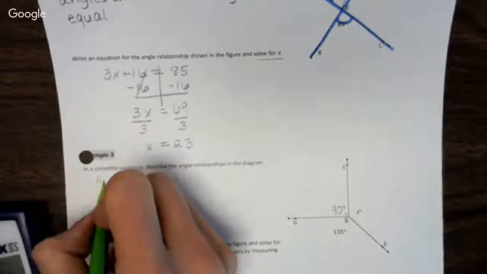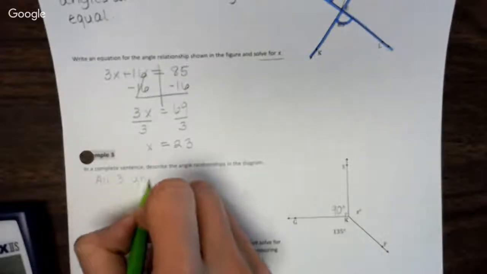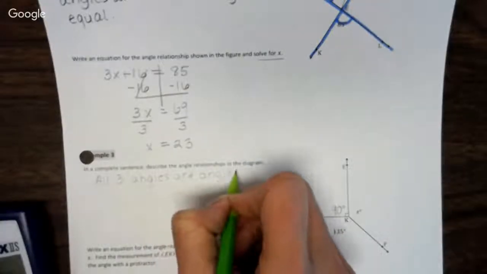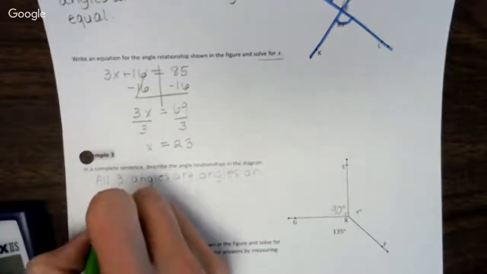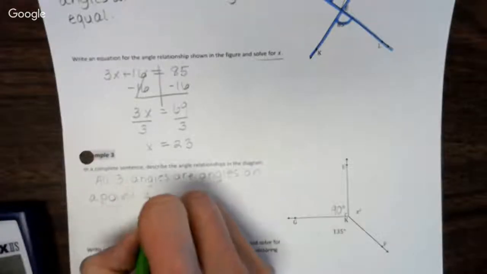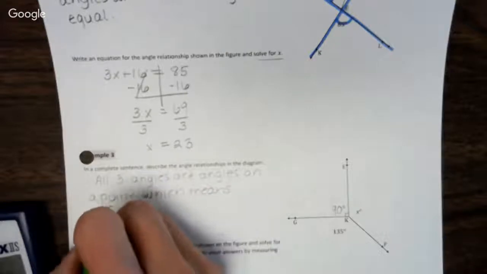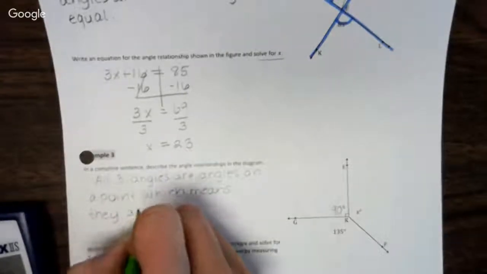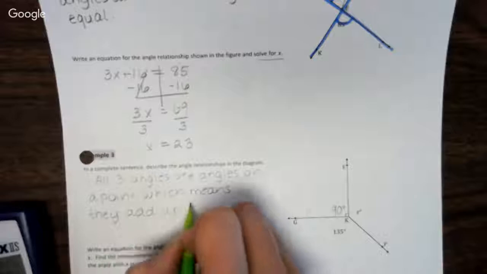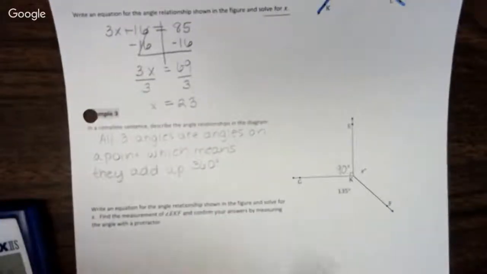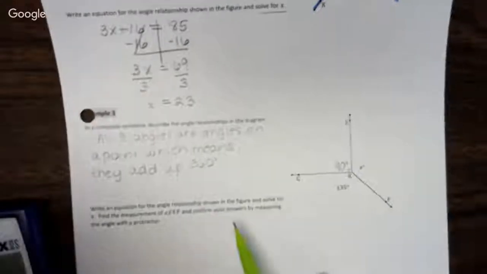So I'm going to write all three angles are angles on a point, which means they add up to 360 degrees. Angles on a point form a circle, and circles make 360 degrees. Make sure you write that they add up to 360 and that they are not 360, because that would be a whole circle for one angle.